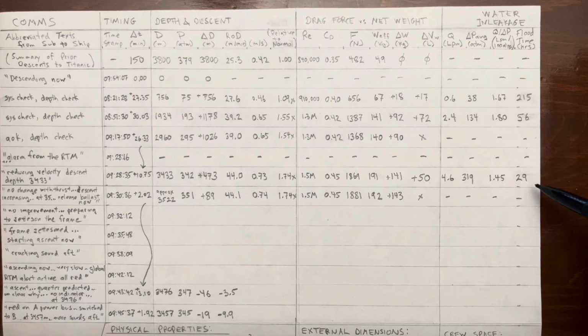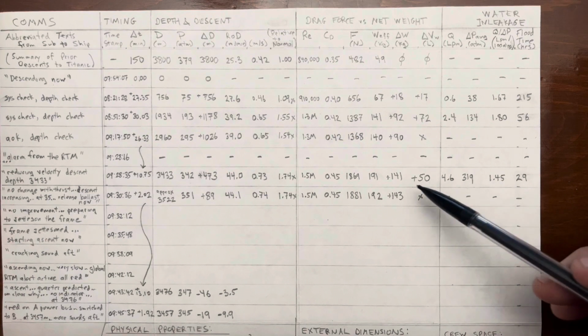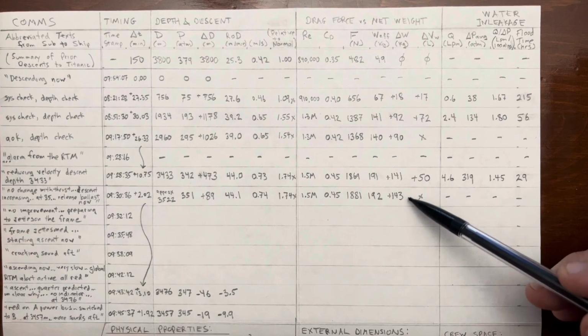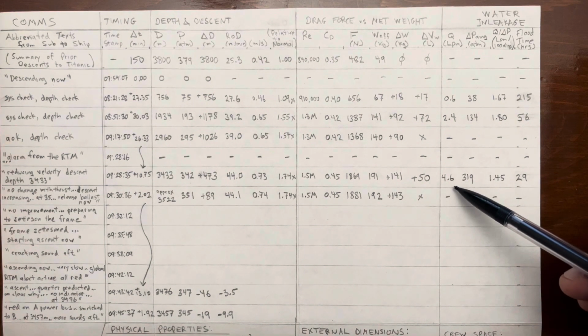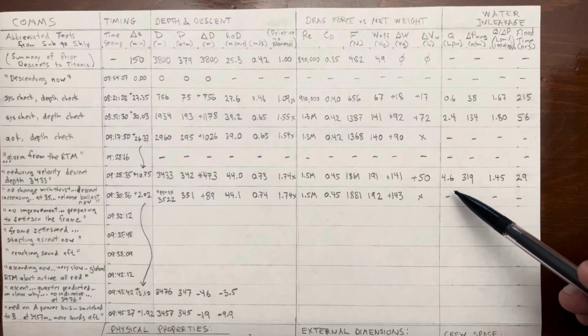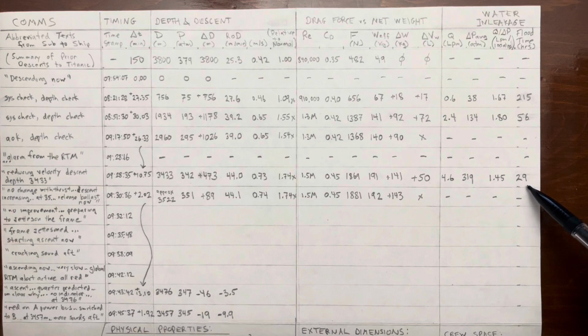However, when they're down at around 3,400 or 3,500 meters of depth, the situation changes quite a bit. You can see now that they've accumulated a total of 143 kilograms. That's like 2 more average-sized people than what normally would have been down there. And on top of that, their rate of in-leakage is 4.6 liters per minute. At that point, they've only got 29 hours before the entire space inside the sub is going to essentially flood.